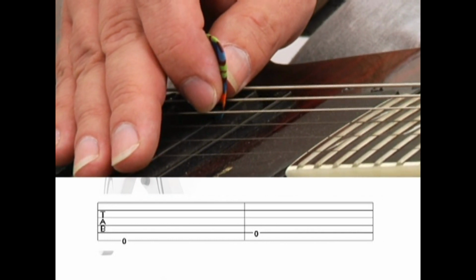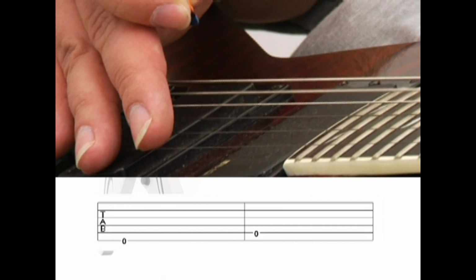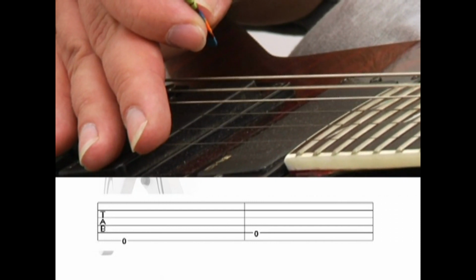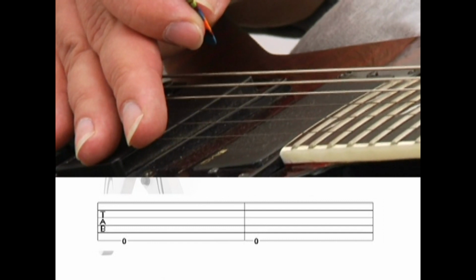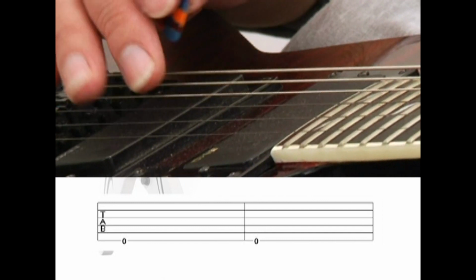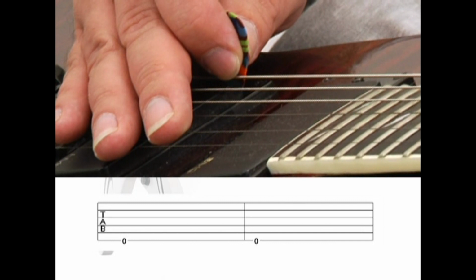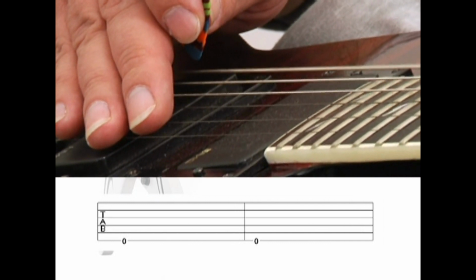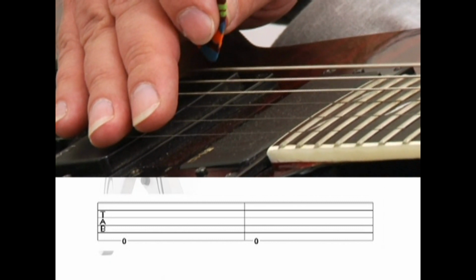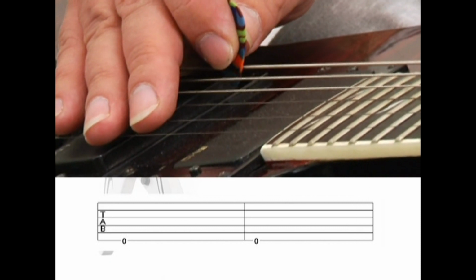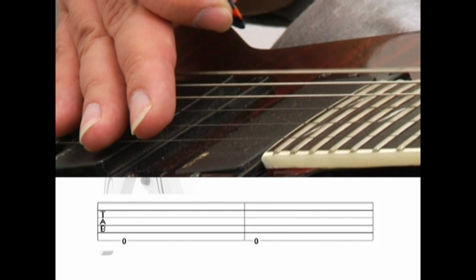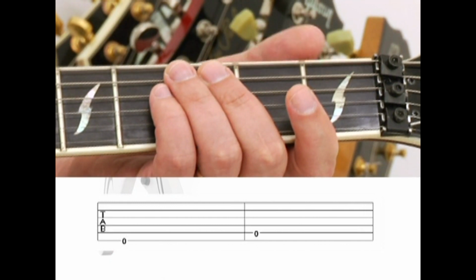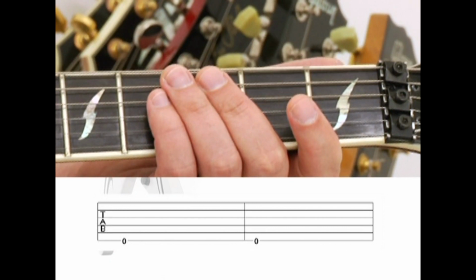Here I'll alternate to an upstroke and hold for 4 beats. 1, 2, 3, 4. Next, we switch back to the open 6-string E note, pick with a downstroke for 4 beats, 1, 2, 3, 4, then E again with an upstroke for 4 beats, 1, 2, 3, 4. So it's a very simple structure, E, A, E, E.